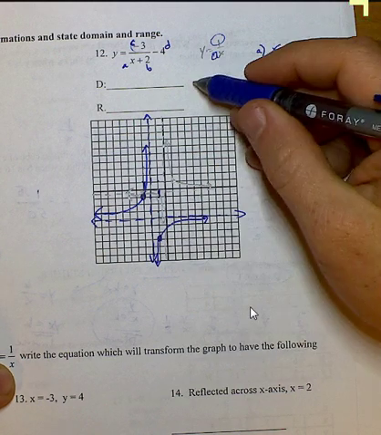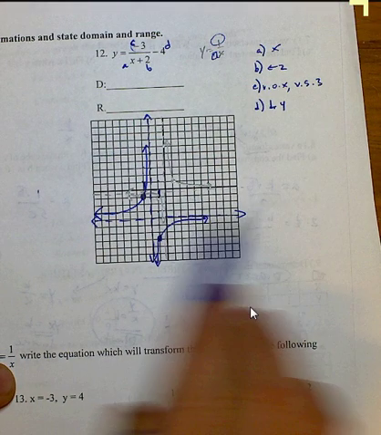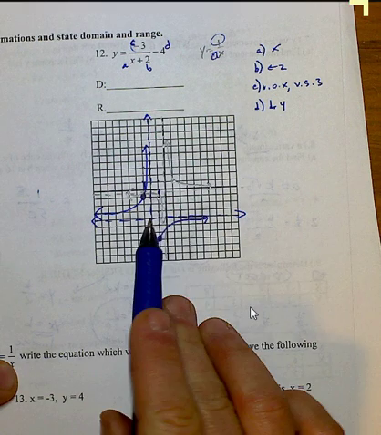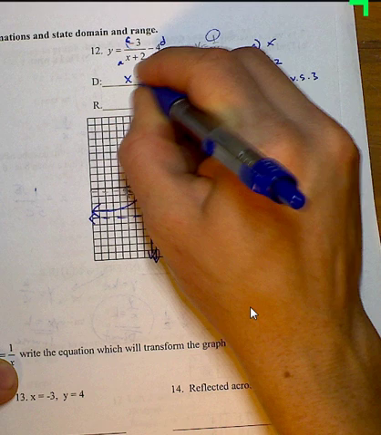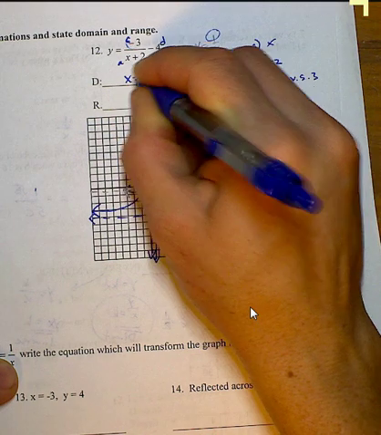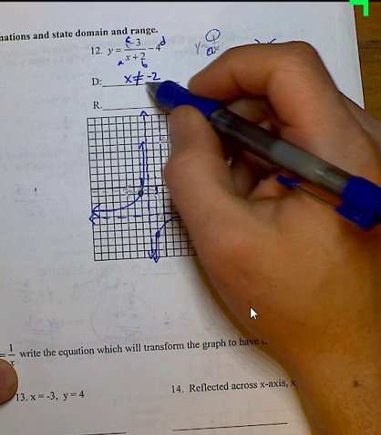And that's it. So the domain, you can see it's almost all reals, but there's one particular number that this graph will never touch, and that's this vertical asymptote right here. So that's x equals negative 2. So the only value that is not in my domain is negative 2. So it's easiest to write x can't be equal to negative 2.